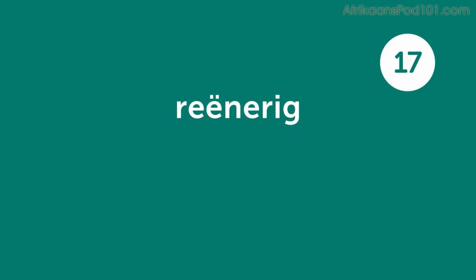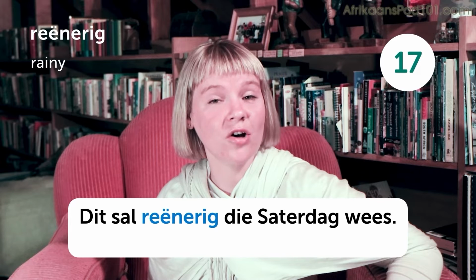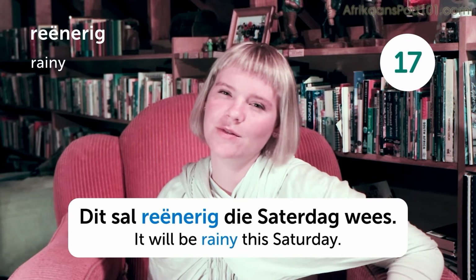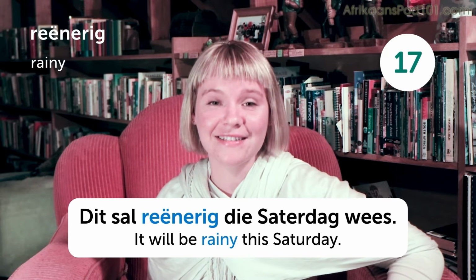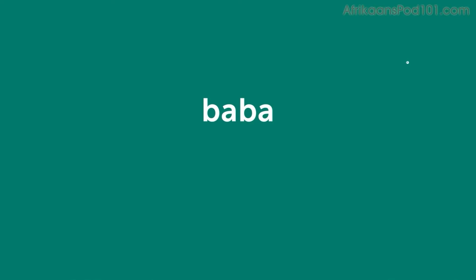Reënerig, rainy. Dit sal reënerig die Saterdag wees. It will be rainy this Saturday. Dit sal reënerig die Saterdag wees.